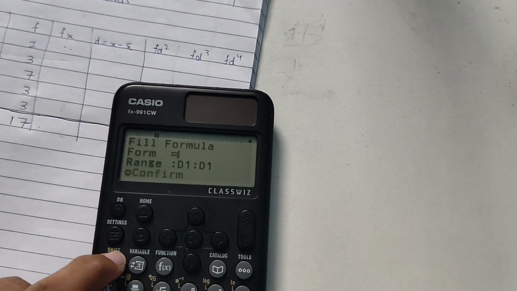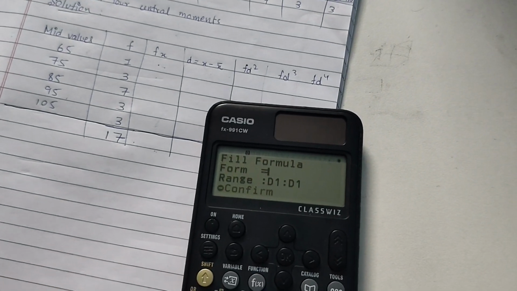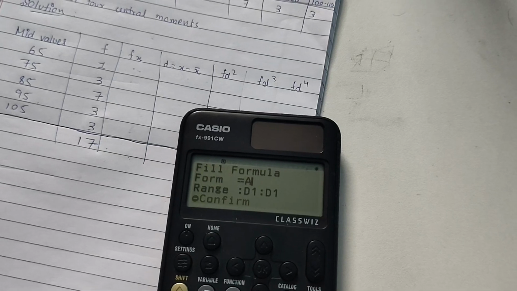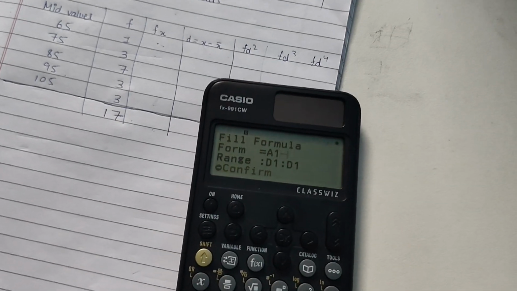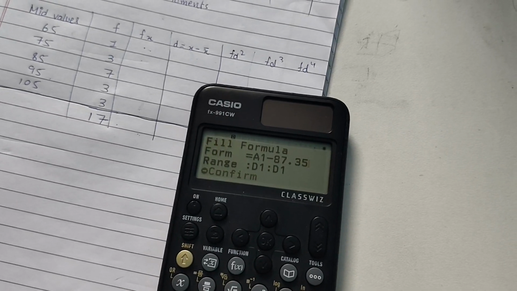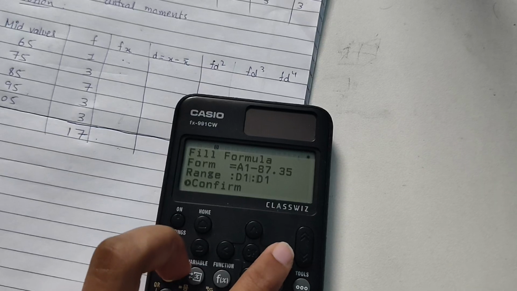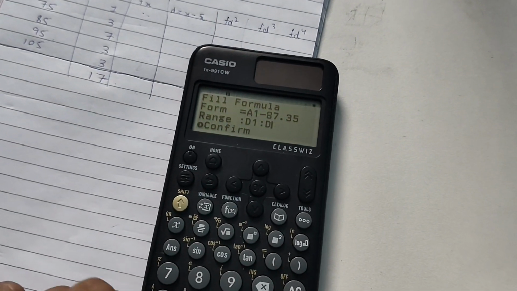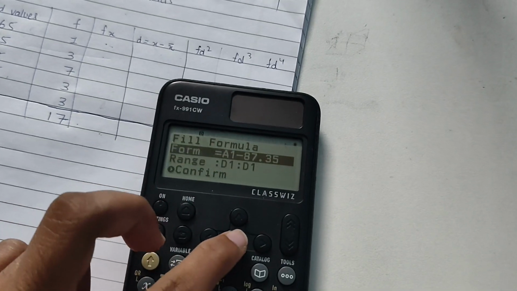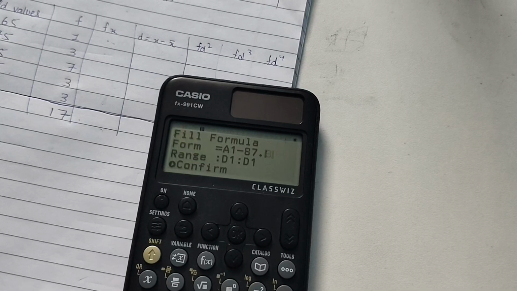So our xi values are in the A column, so let's click on A1, and then minus, we can either just write the rounded off mean value like this, and we could set the range from D1 to D5, and that would work perfectly. But if you don't want to round off the mean value like this, you could use an absolute cell reference.